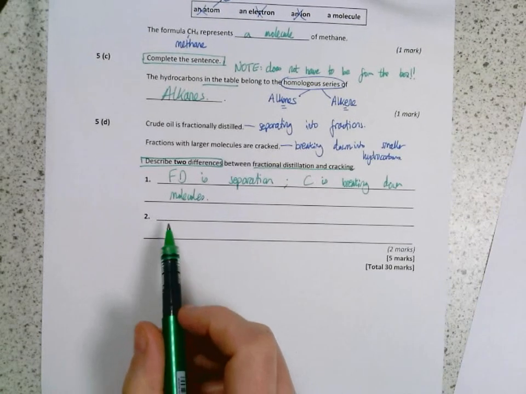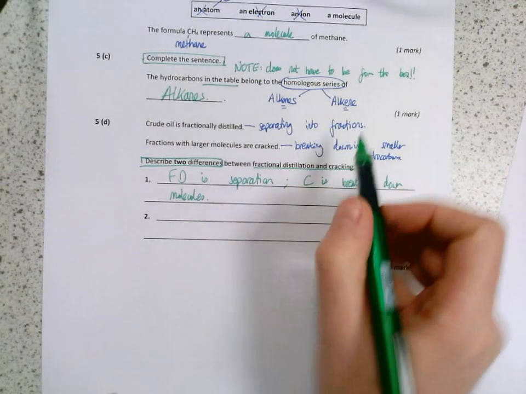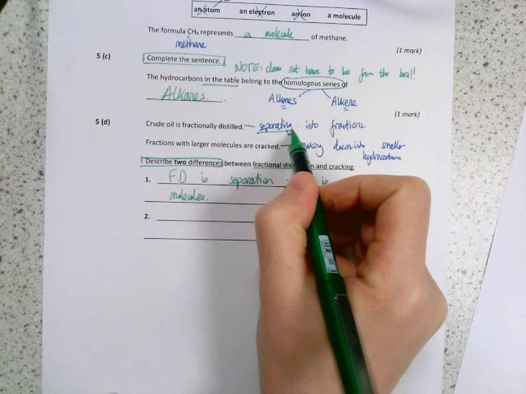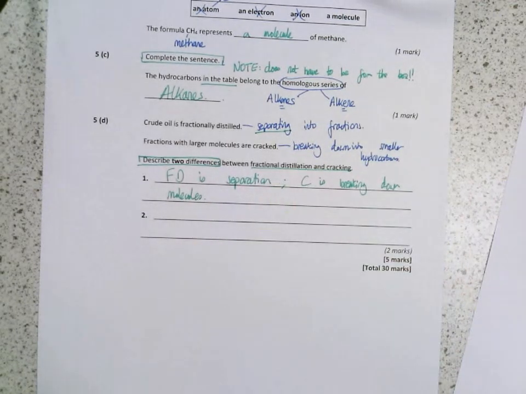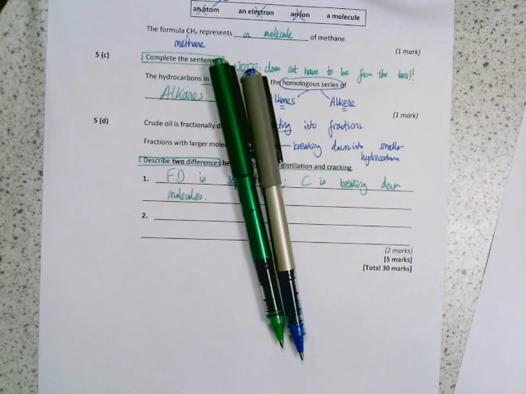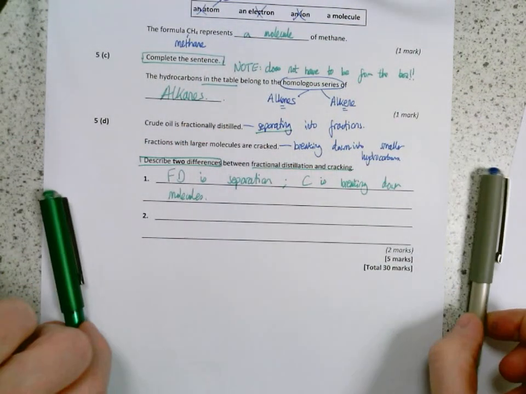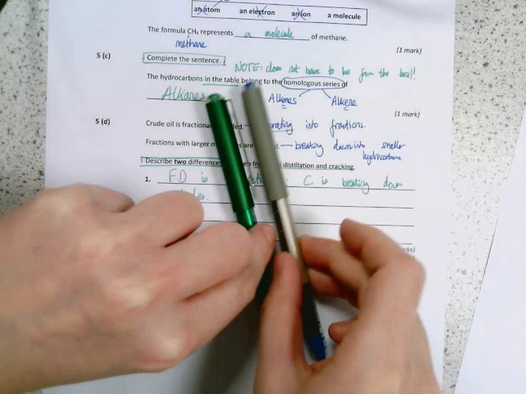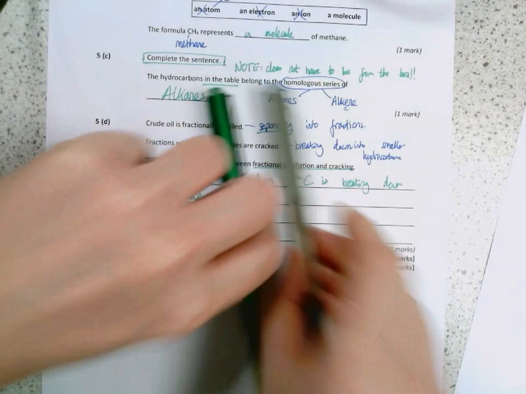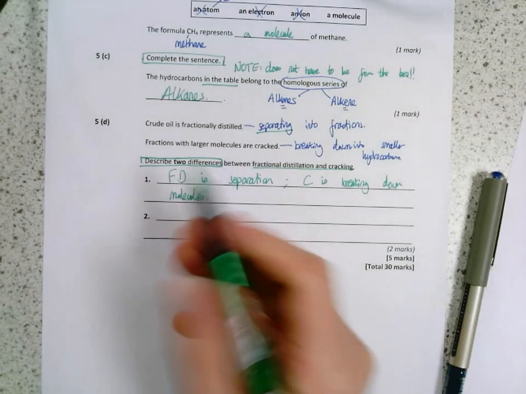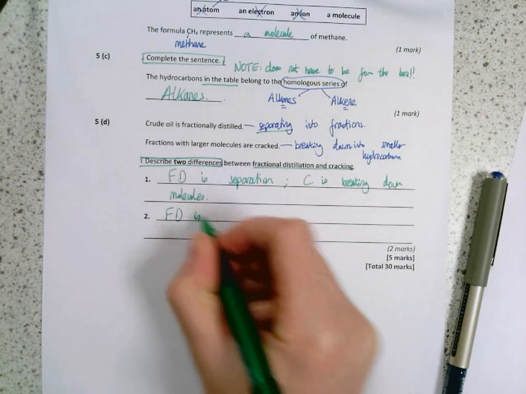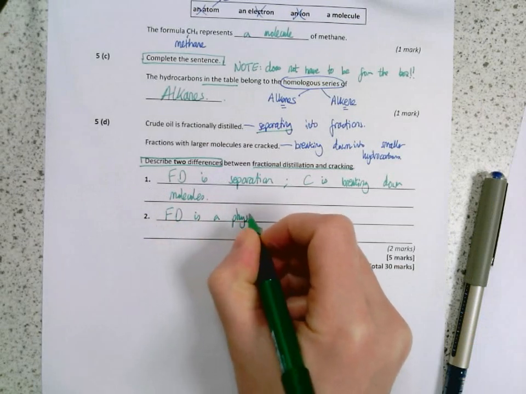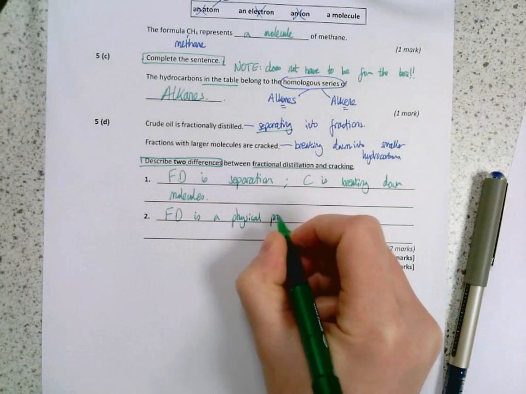Now, I think the easiest second difference for me is that to separate is simply a physical process, right? If I've got two pens mixed together and I separate them, it's a physical process. I can put them back together again if I want. Just mix them back together and then I can separate them up again. So separation, fractional distillation, is a physical process. It's reversible.